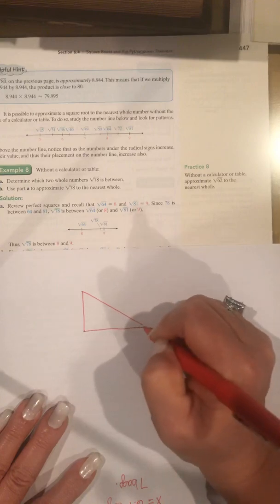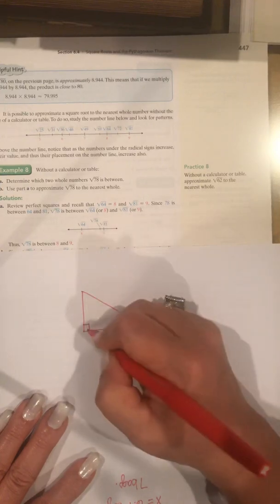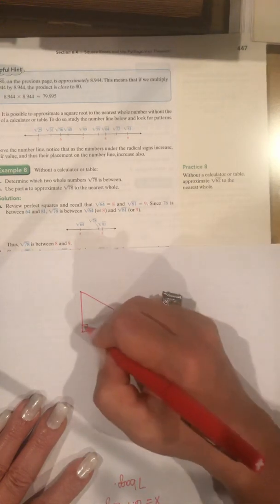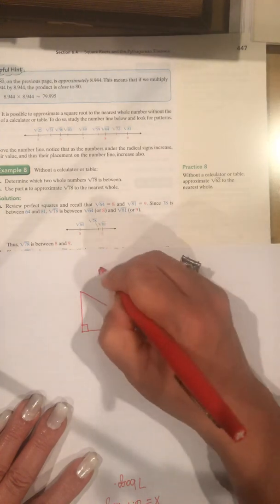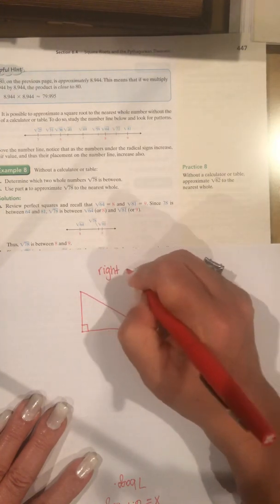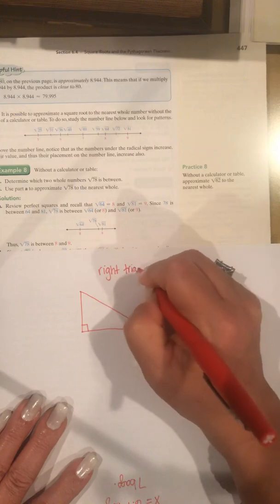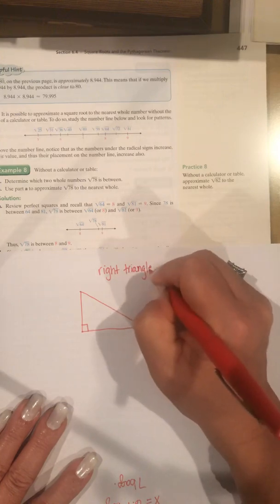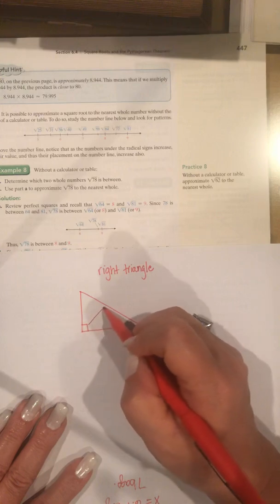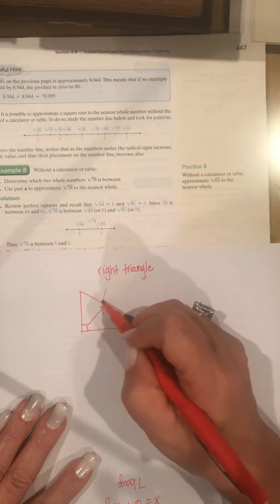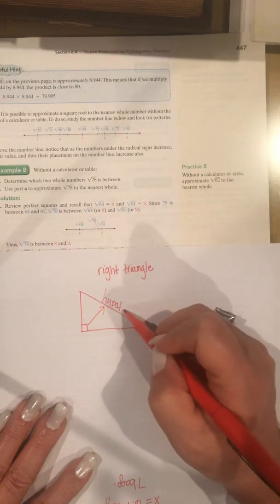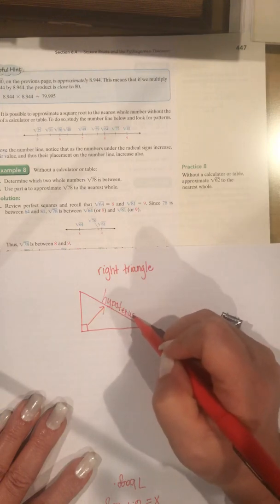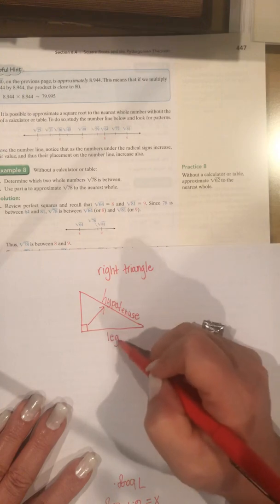Okay, you're going to have a right angle. The sum of the angles of a triangle add up to be 180. So when you have one angle that's 90 degrees, this is called a right triangle. Now, the side opposite that right angle is always the longest side, and it's always the hypotenuse. The other two we call legs.